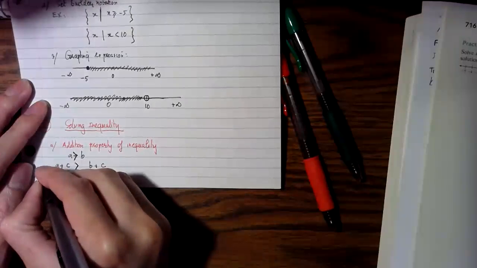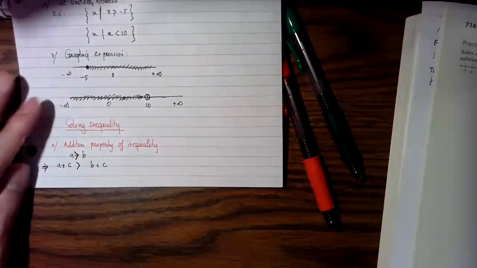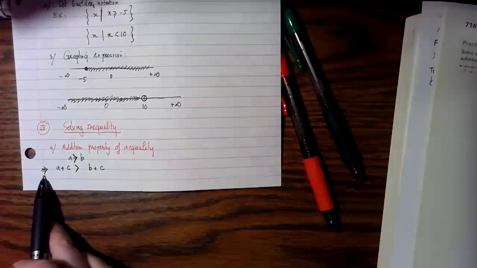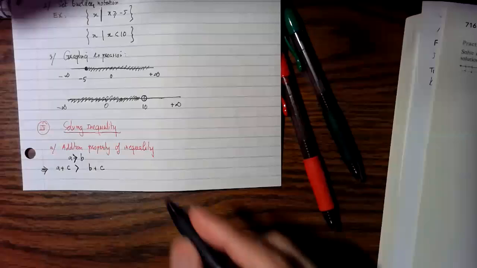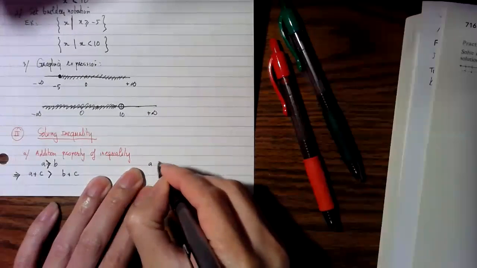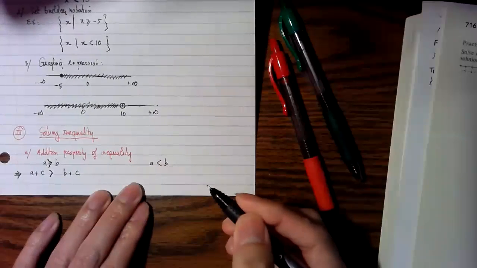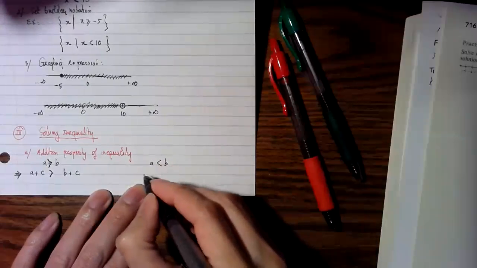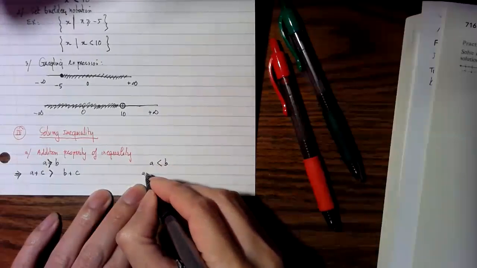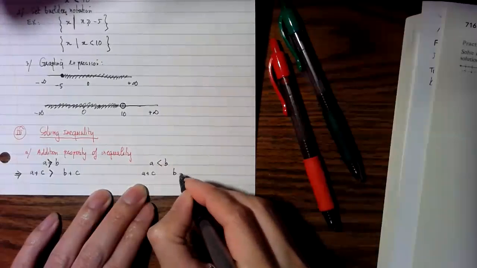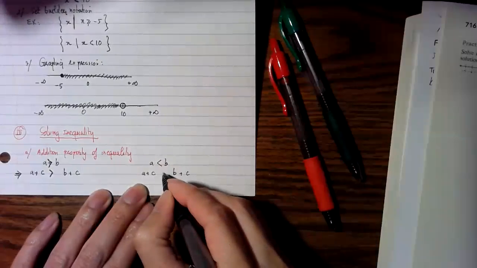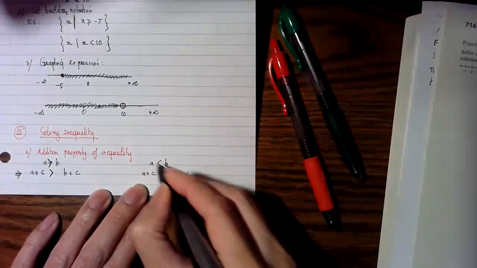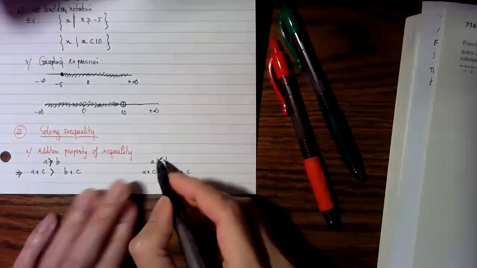So it's still greater than. This implies, so if a less than b, then if I add a number c to both sides of the inequality, again the inequality sign does not change. The direction is still less than. It's the same as the original.